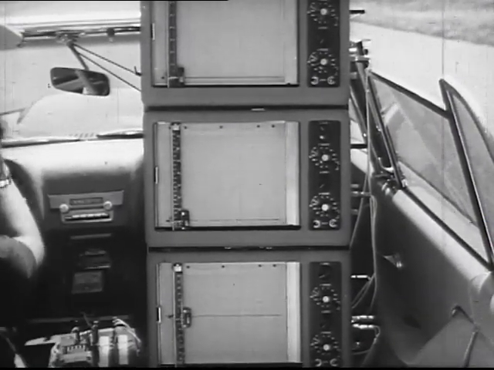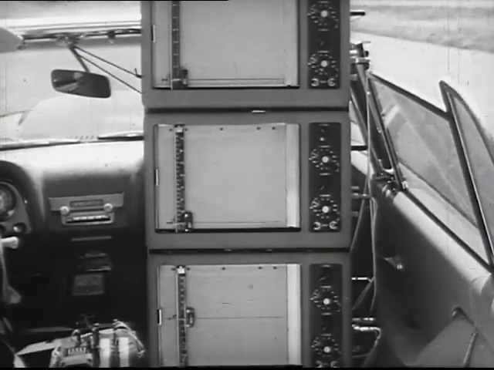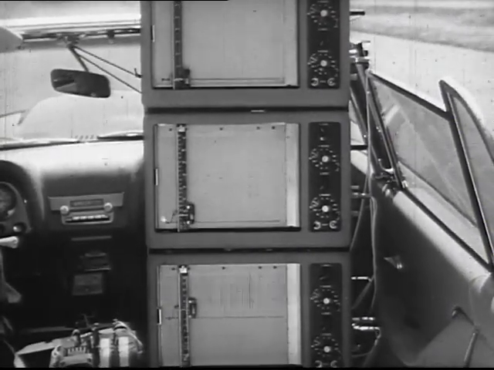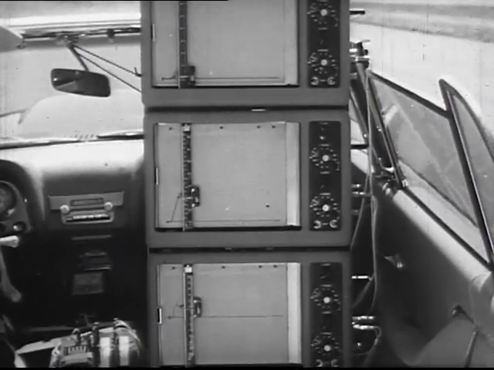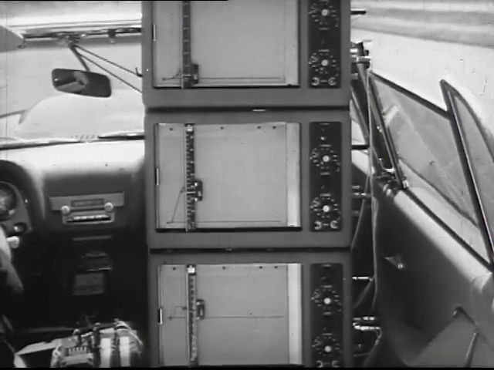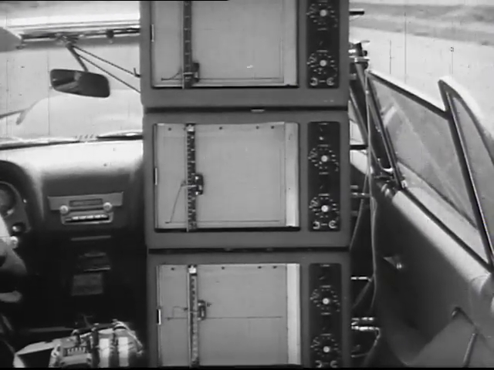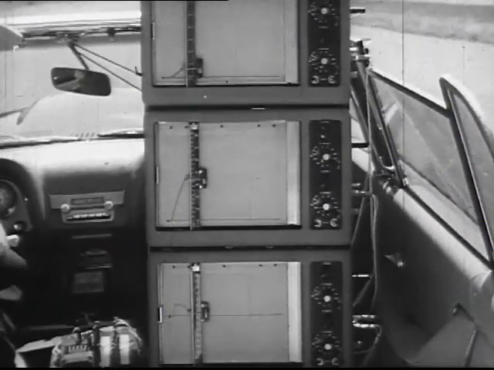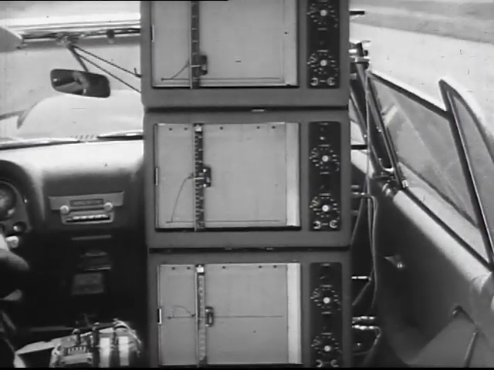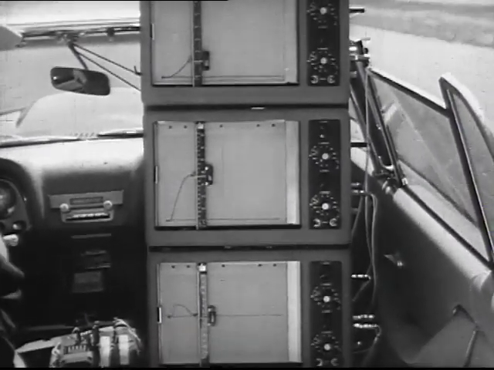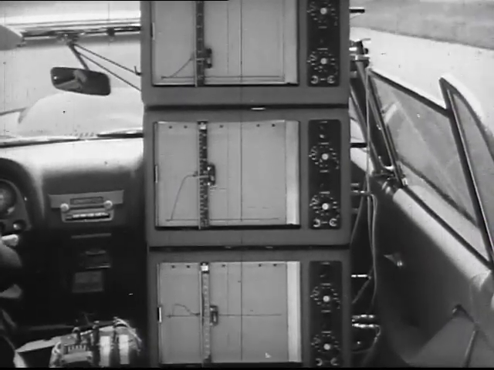Let's start the charts and go. I'd like to hold a steady acceleration up to about 35 miles an hour. Now notice that I've stopped accelerating and that I'm holding a constant speed.